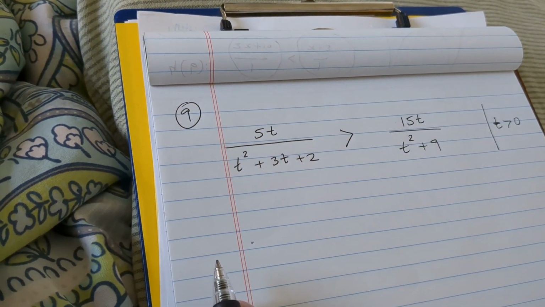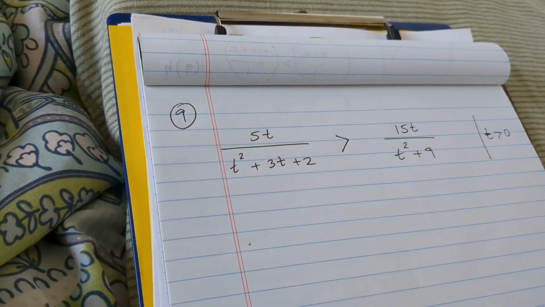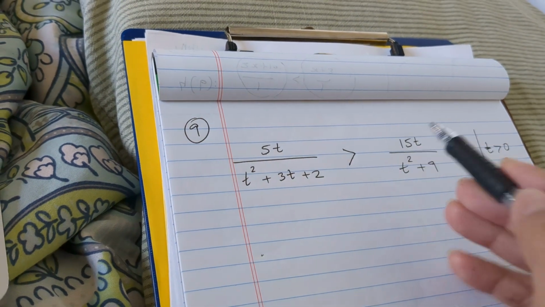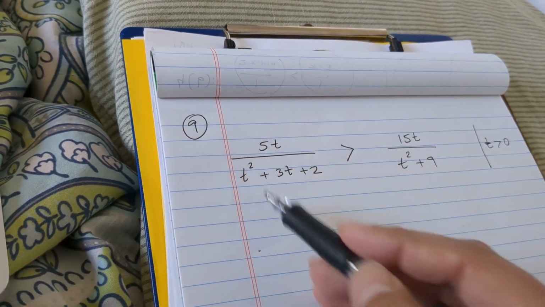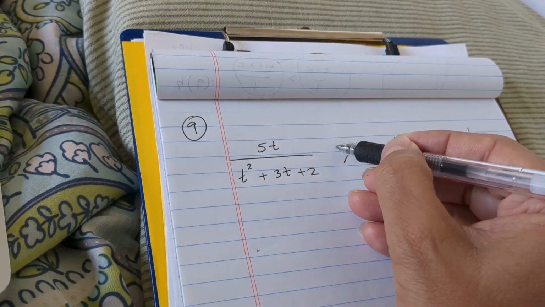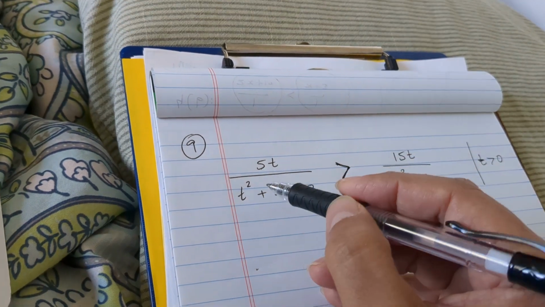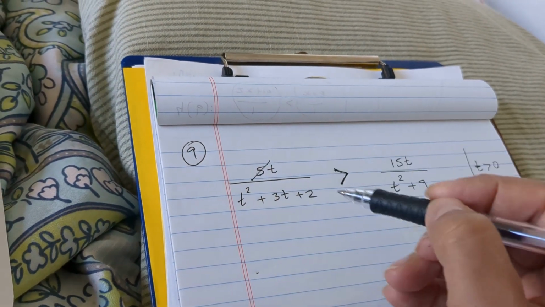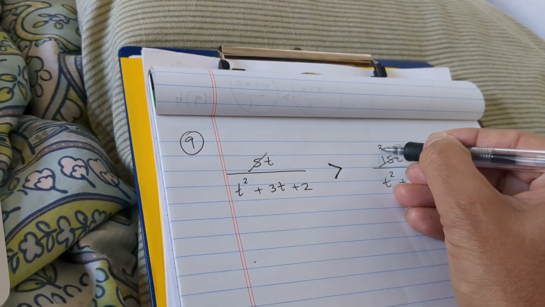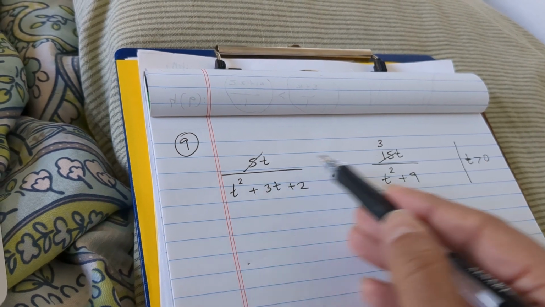Now we figure out how to simplify this. There is a 5 here and there is 15 here. I can divide both sides by 5, which is a positive number, and the inequality will stay, right? So let's just do that. This becomes 1, this becomes a 3. That was easy.